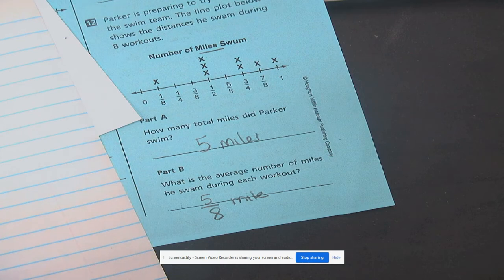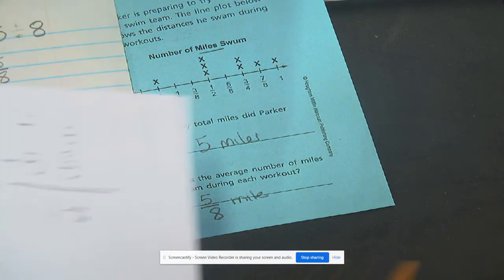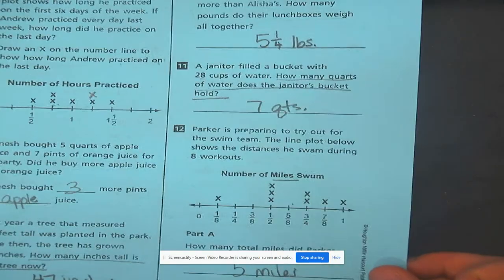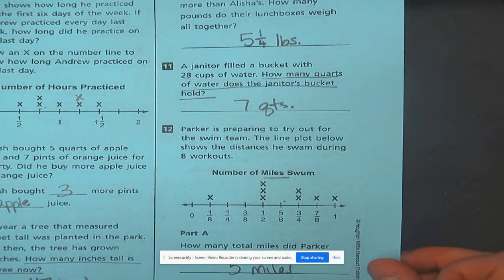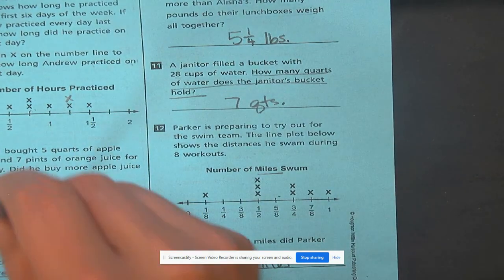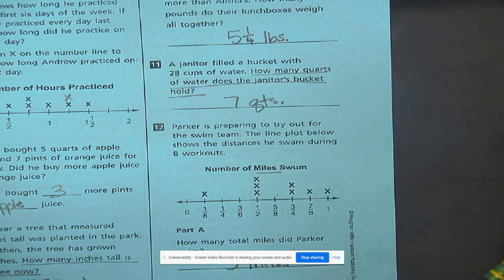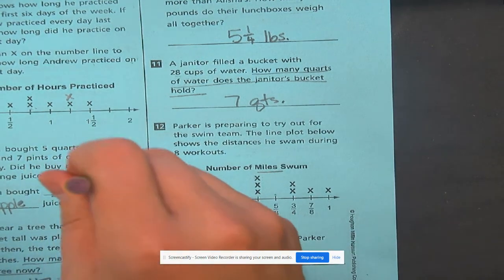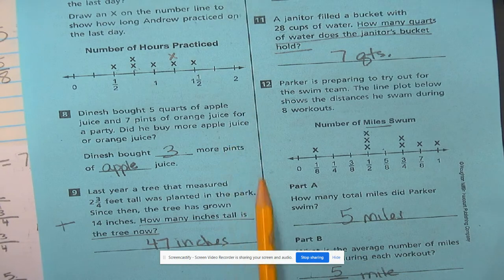Okay, that is it. What do you need to do with this? If you are struggling with this module, go home and do these problems again with your parents. I promise you, if you know how to do this and know how to convert, you'll do well tomorrow.